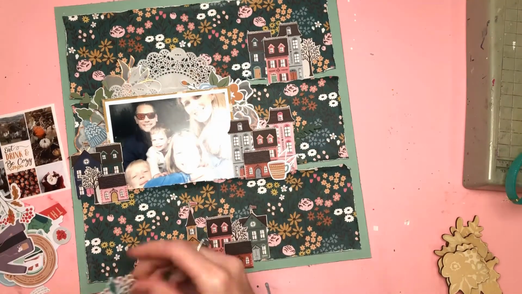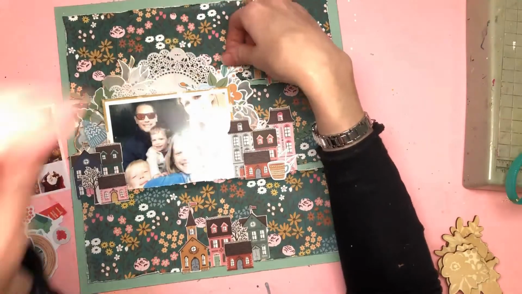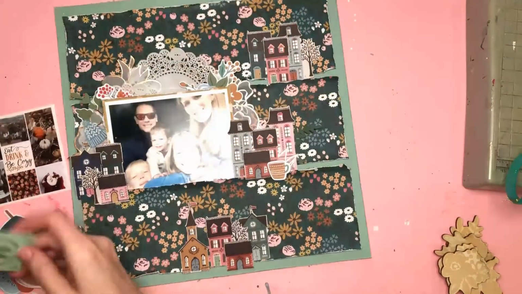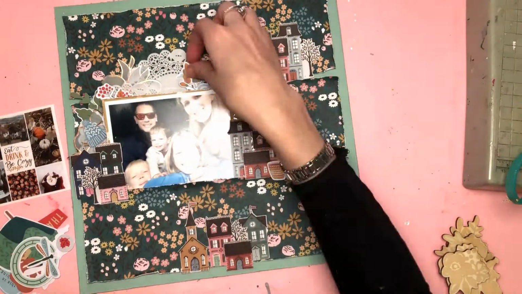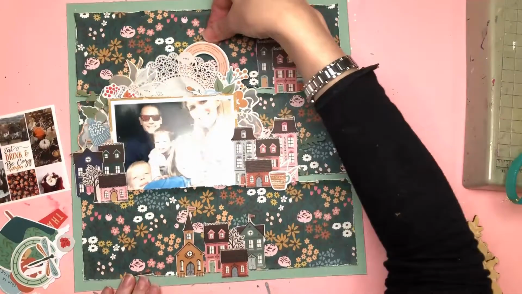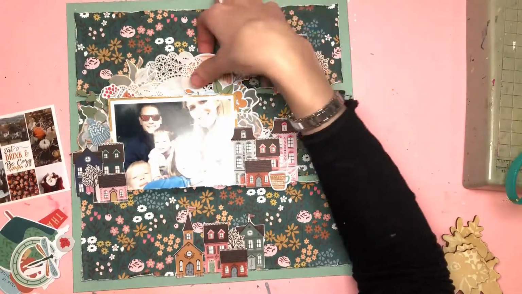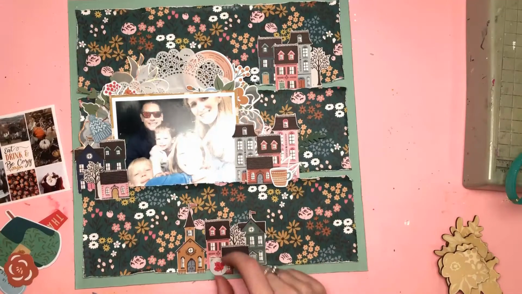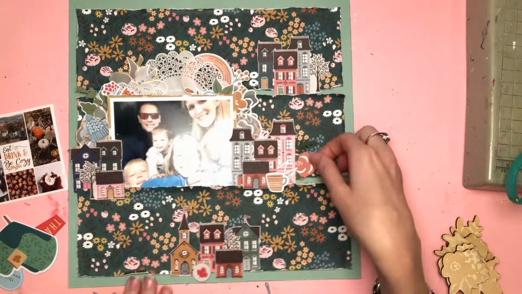Once I put the doily in place, there's two doilies as you can see, but the top one is a bit too tall. I wish I'd pushed it down a bit further, but it's too late now, it's stuck, and I've stuck everything on top of it and behind it, so there's no going back. I'm just going to have to work with what I've got.